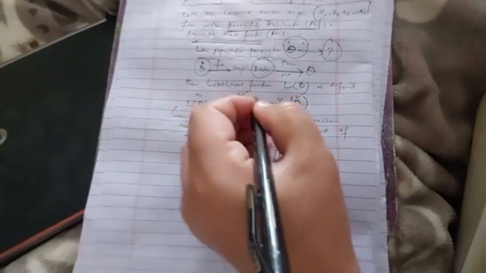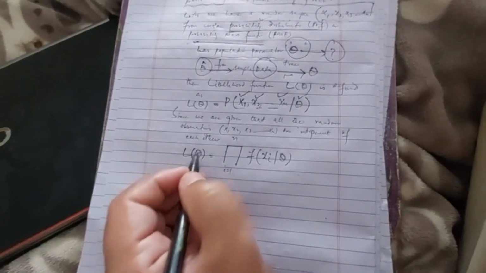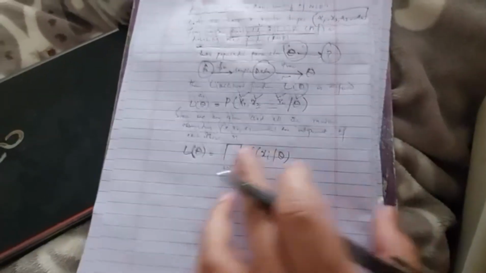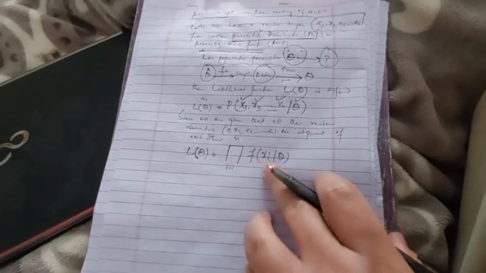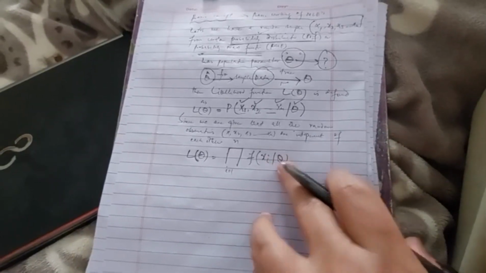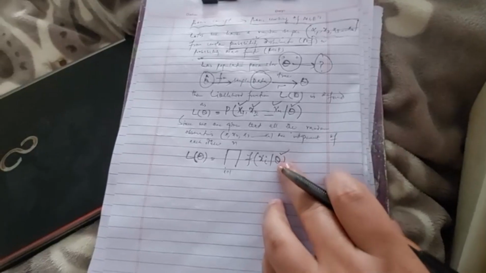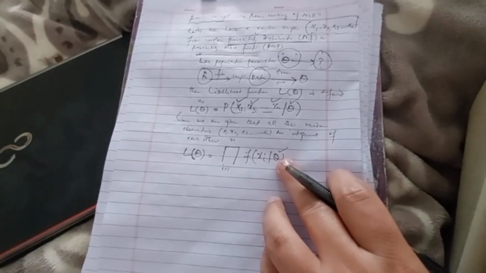Each of these x1, x2, x3 up to xn has some density function. So the likelihood function L of theta is equal to the product of these individual density functions, such that it is taken from the single population which has a population parameter of theta.